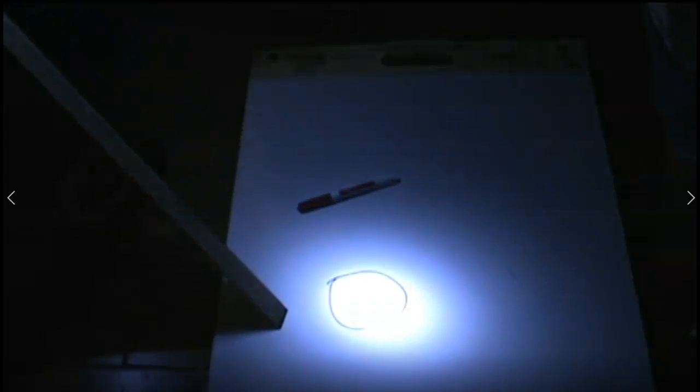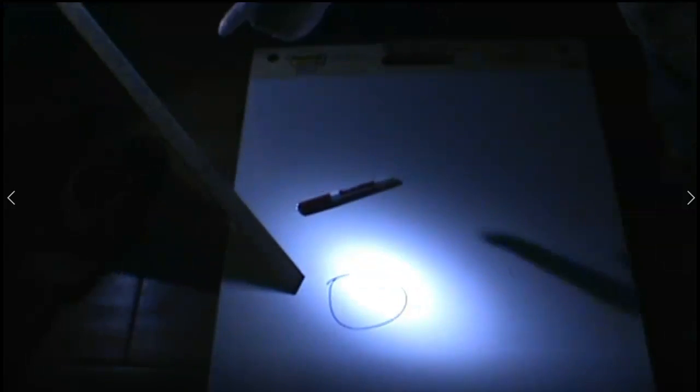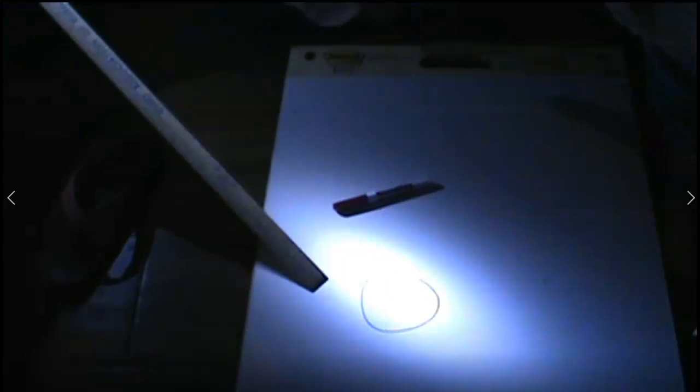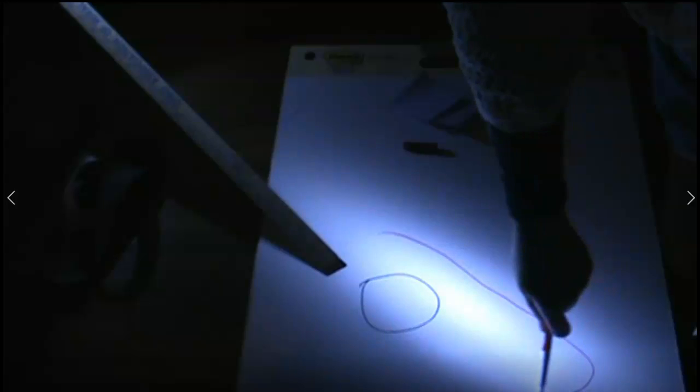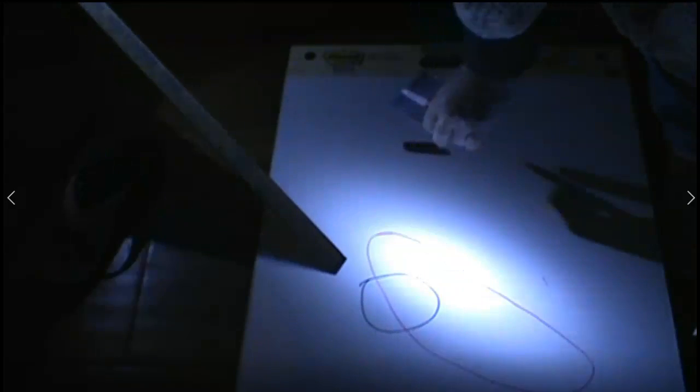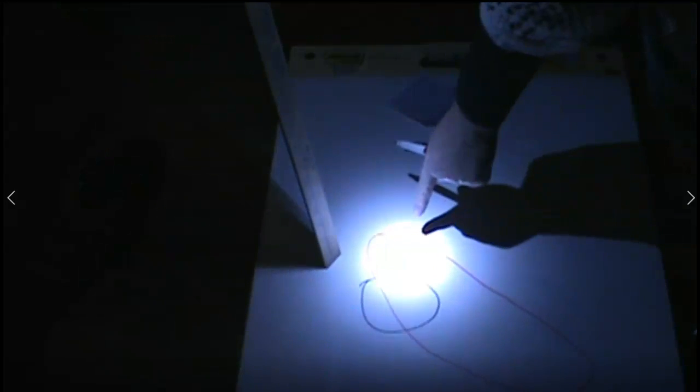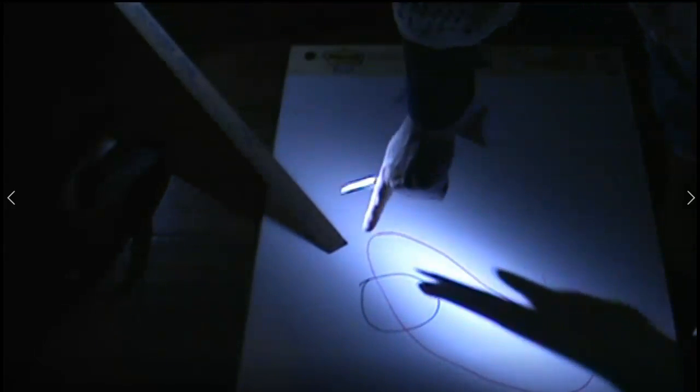Okay, now I want you to look at how that changes as I tilt this light. So I'm tilting the light, and now you can see that the light has become more spread out and it's not as bright. And now it goes out kind of like that. So we go from having a bright, focused beam of light to, when we tilt it, it's much less focused and spreads out in a bigger area.